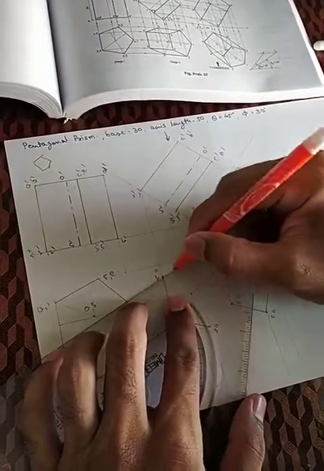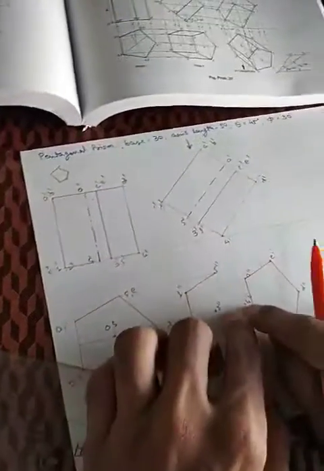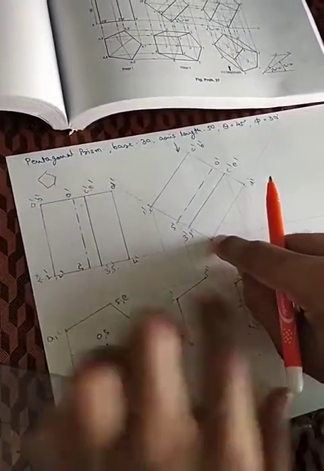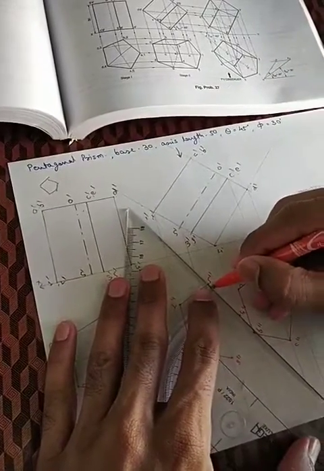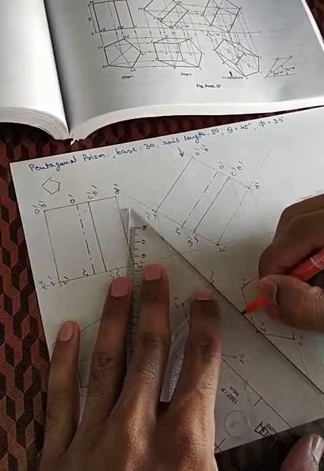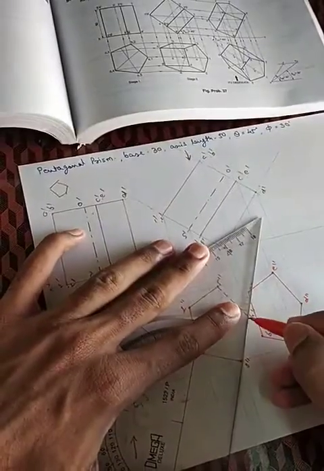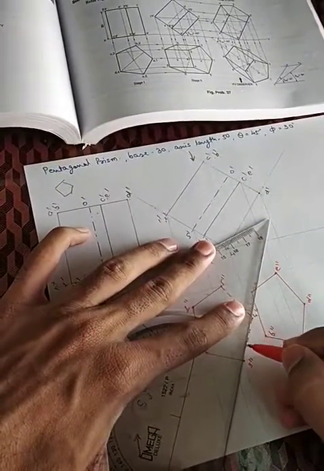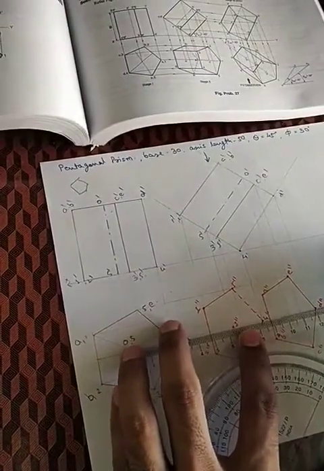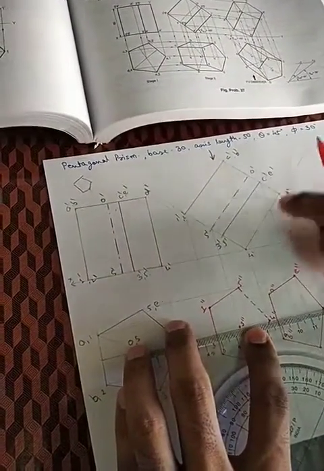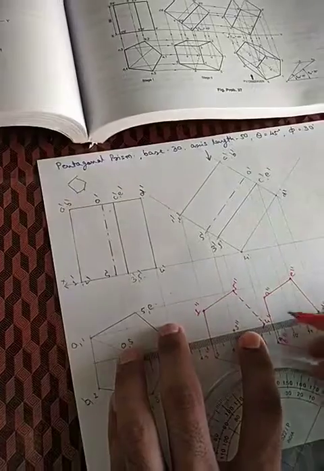Like this. Now this 4 dash point is invisible from this figure, so I have to join it with a dotted line. So you can see 4 is joining with D dash, 4 is joining with 3, and 4 is joining with 5.